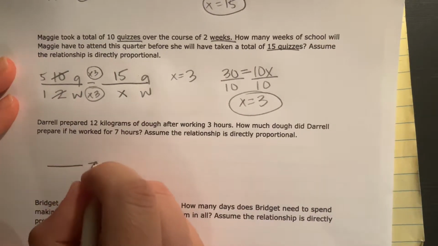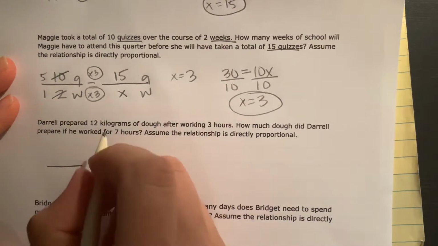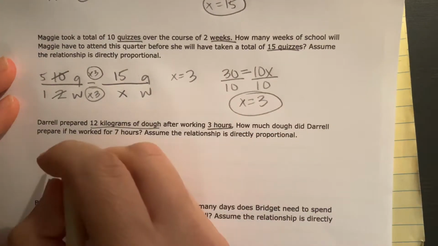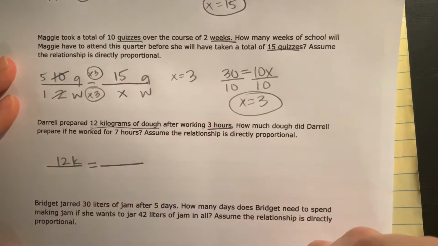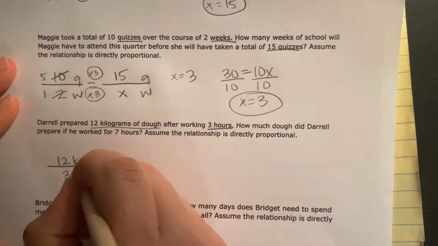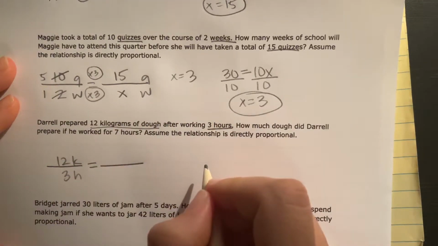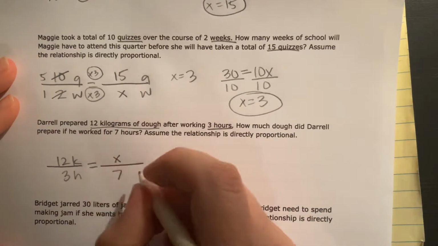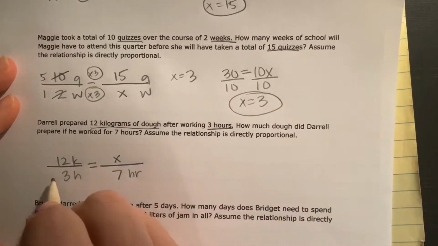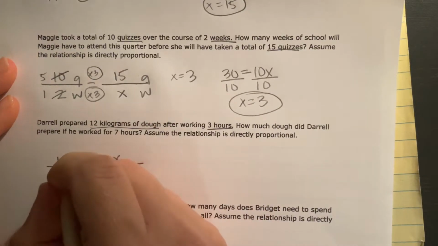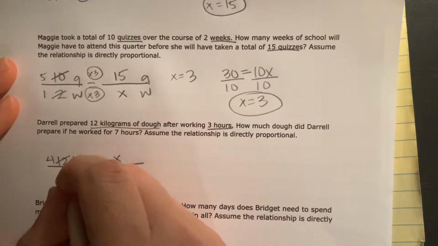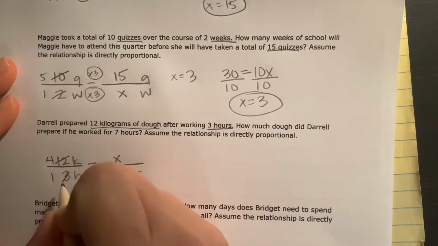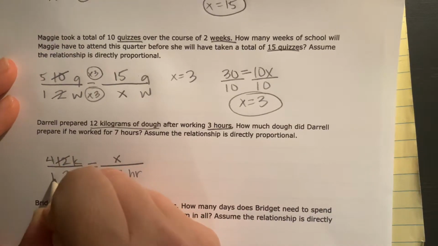Okay, so in this problem, our groups are kilograms of dough and hours. So it says 12 kilograms of dough working for 3 hours. How much dough? So my x is going to go over here if he worked for 7 hours. And again, I can go ahead and reduce this fraction. This is going to be 4/1. Divide 12 by 3, that's 4. 3 divided by 3, that is 1.